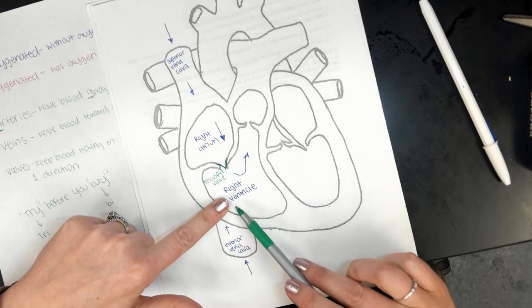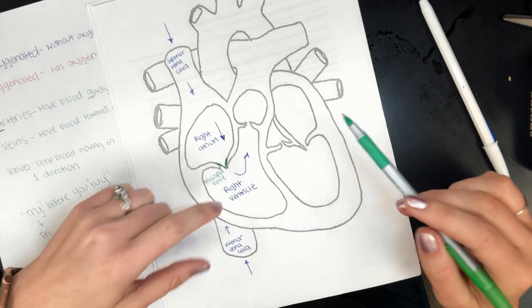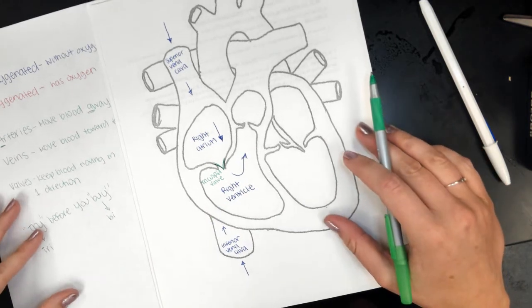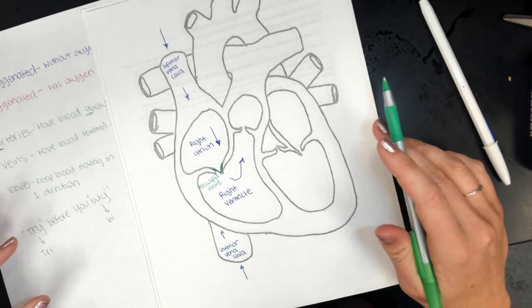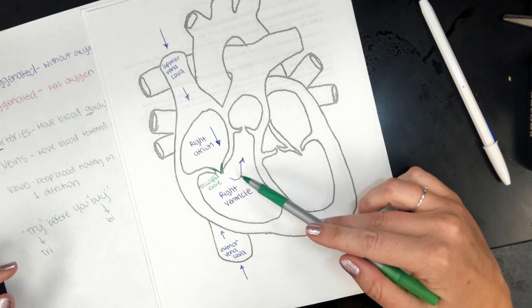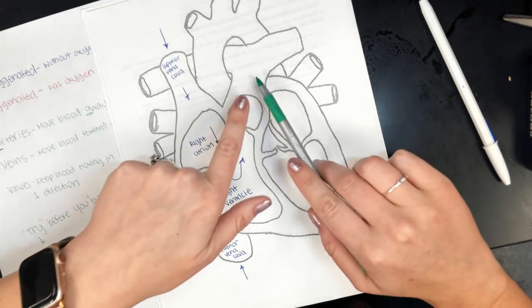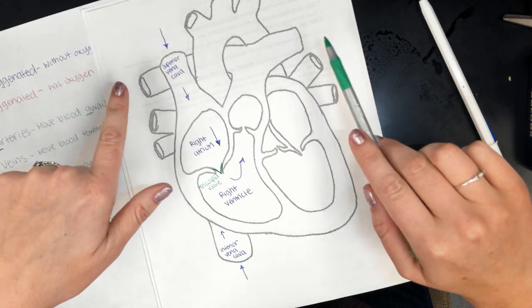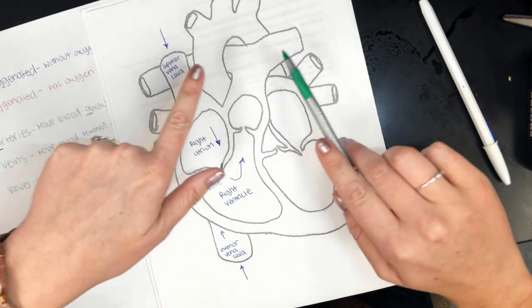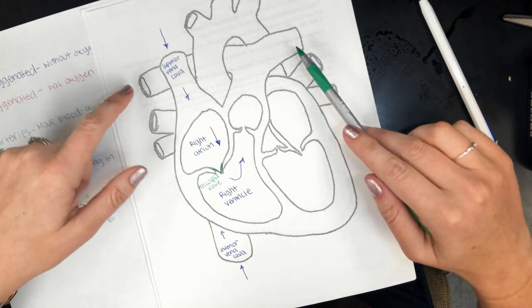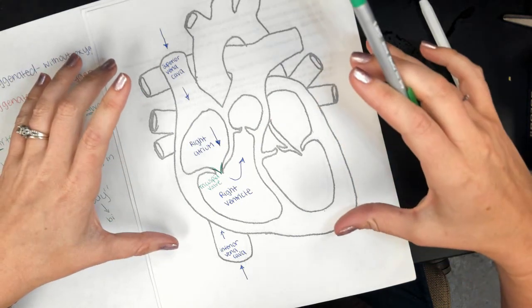And remember, we can think A, V, right? It's alphabetical. Then the next valve is really nice because it's really easy to remember because it tells us where we're going to. So after we made it to the ventricle, we want to get out to the lungs. And you'll notice this vessel right here goes two directions, right? Why does it go two directions? Well, we have two lungs, right? We have our right lung and our left lung.